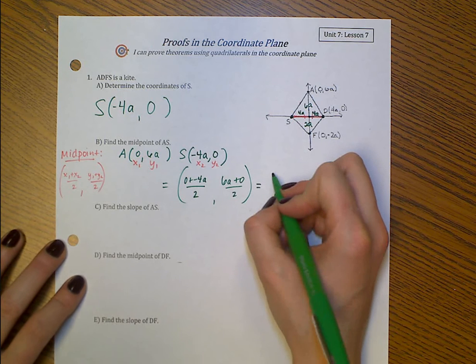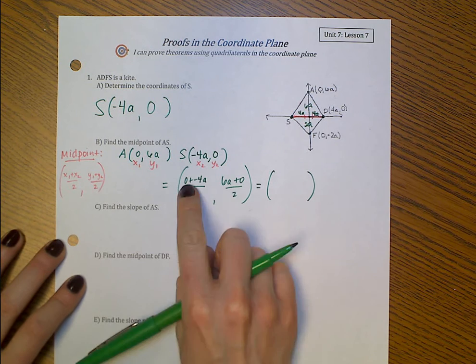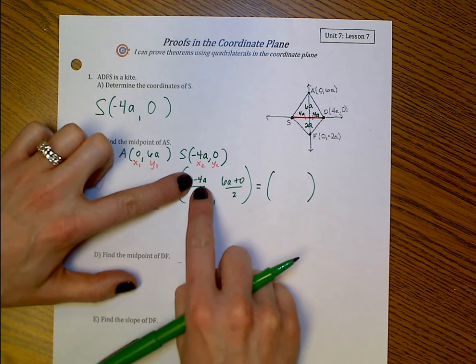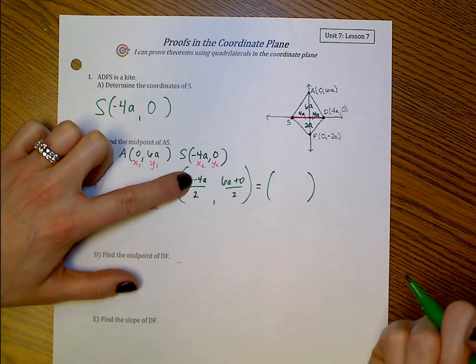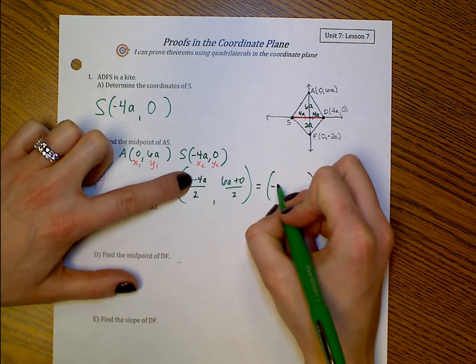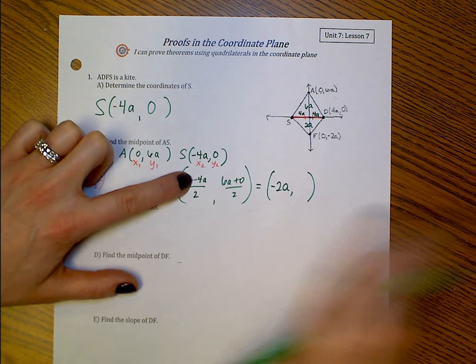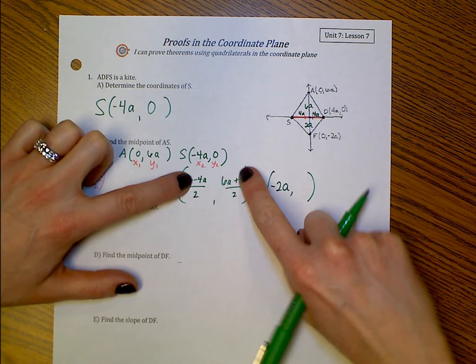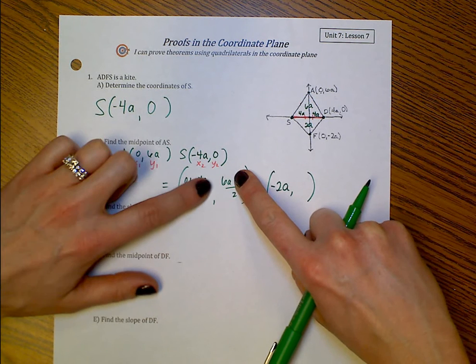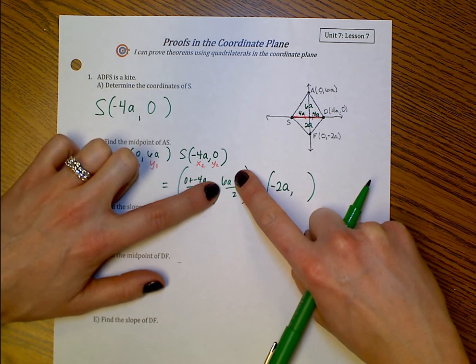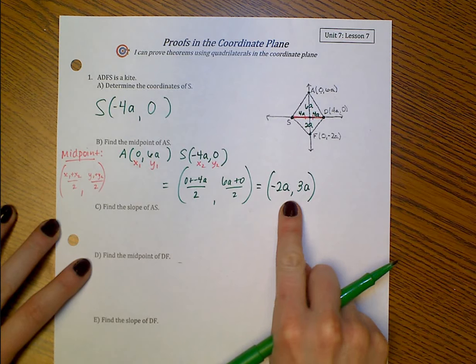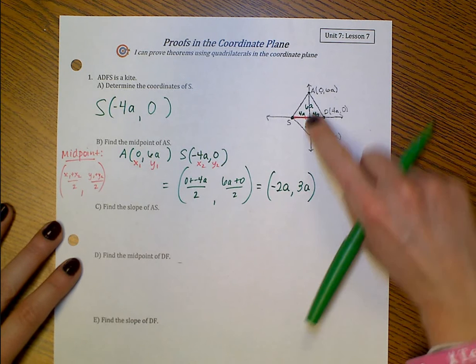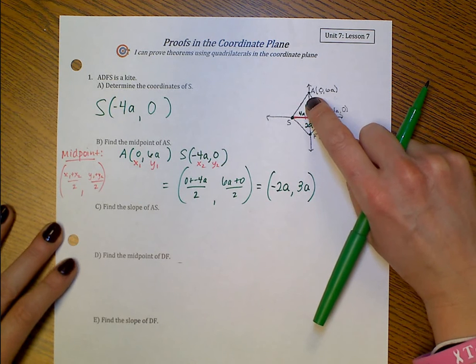So really, the 0 makes no difference. I'm just looking at negative 4a divided by 2. So you'd actually want to divide those numbers and just write negative 2a. Same thing for the y value. The 0 doesn't matter. So it's really just 6a divided by 2, which is 3a. So as weird as that looks, that would be the midpoint of this side AS.